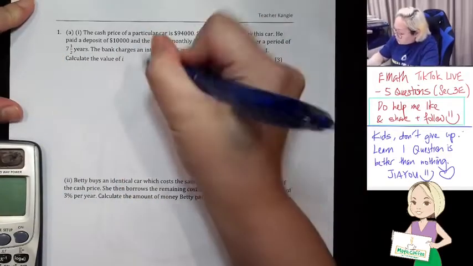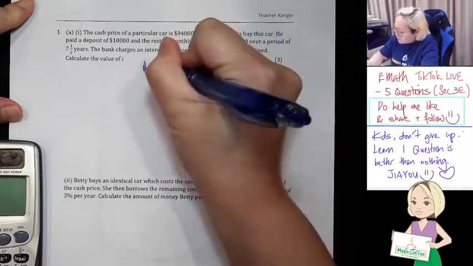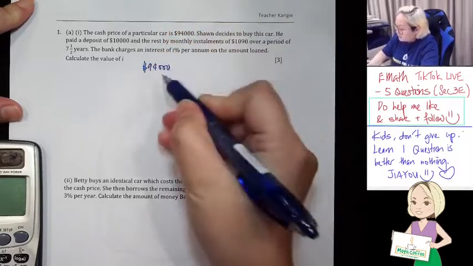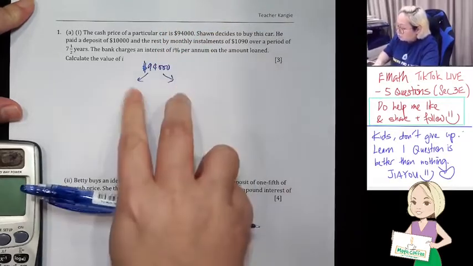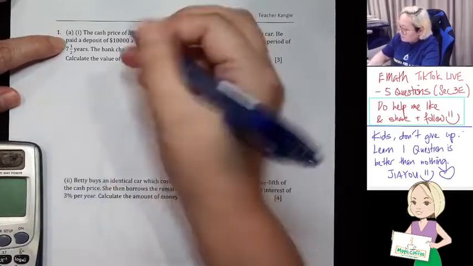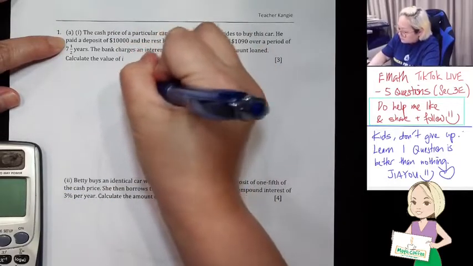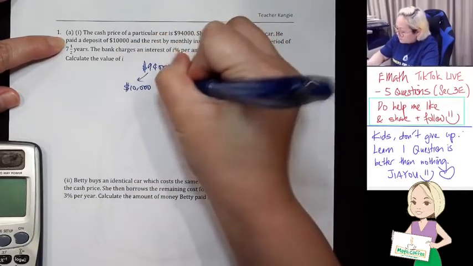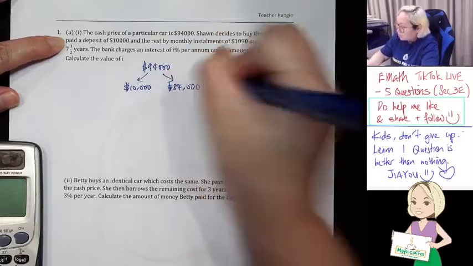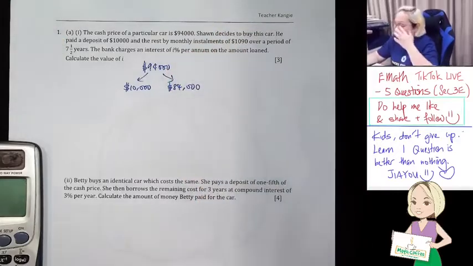For installment, I always like to write, okay, 94,000 is the full cash. So break into two parts. The first part is a deposit of 10,000 paid. Left 84,000, which I will loan. And then after that, if I loan and then pay by installment over 7.5 years, they have to charge me an interest, right? So I need to know how much is the interest.